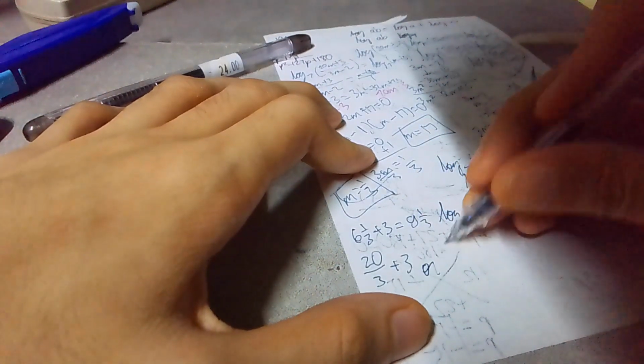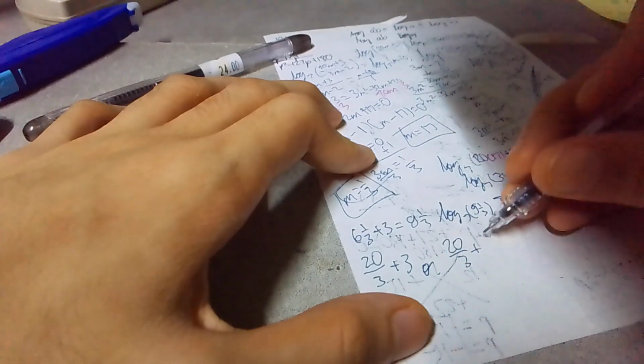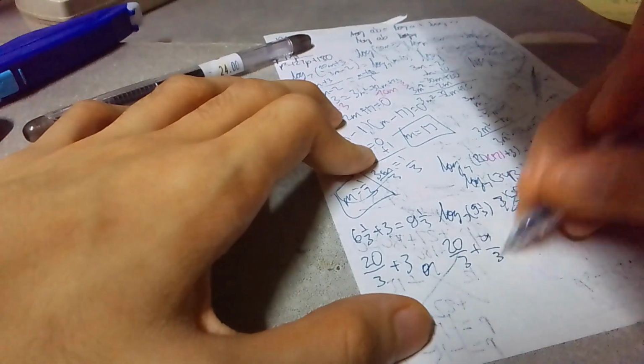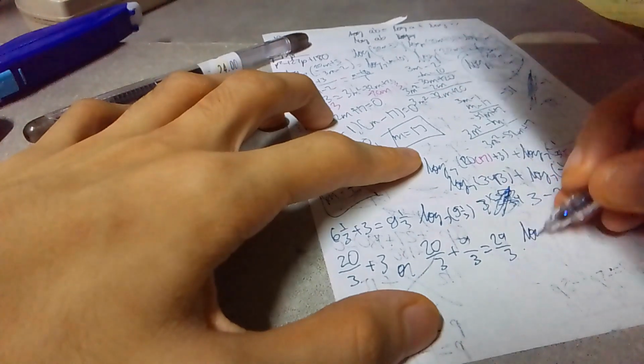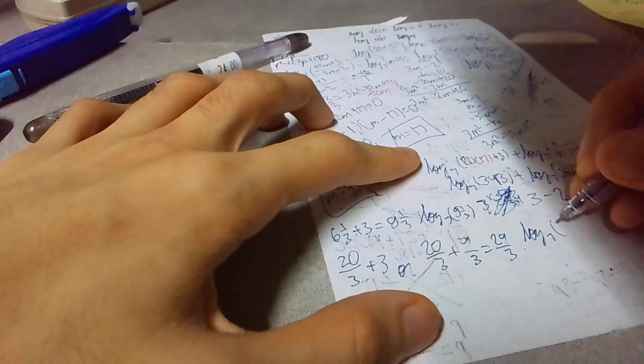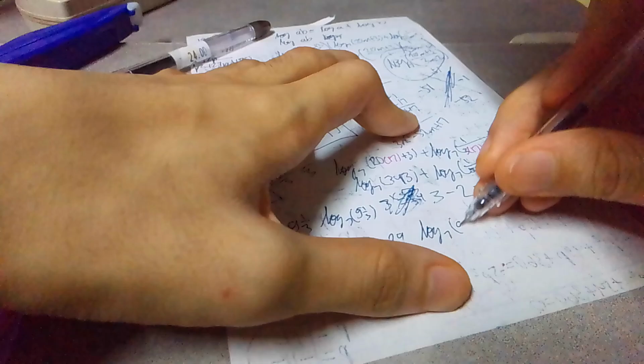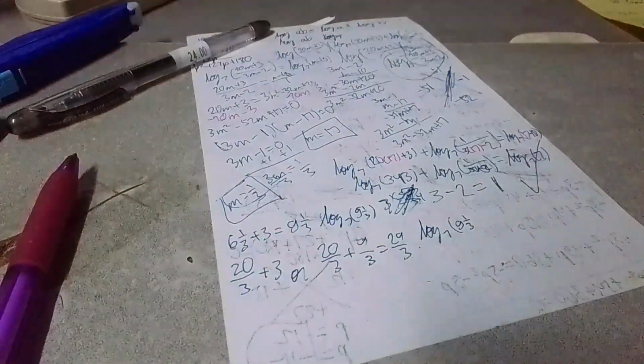Or you can apply LCD. Applying the LCD, this is 3 over 1, this becomes 9 over 3. Right? So this becomes 29 over 3. So log base 7 of 9 and 1/3. Tama, it's the same.